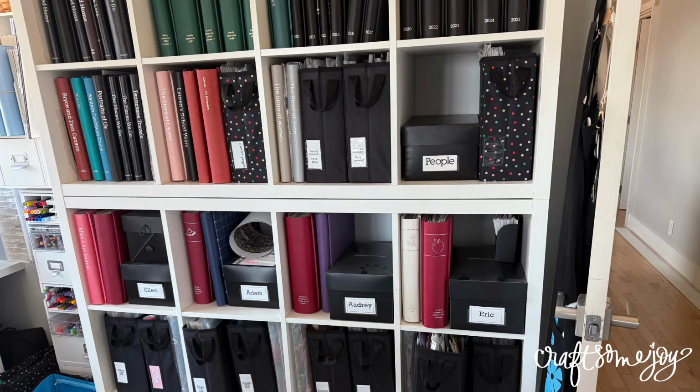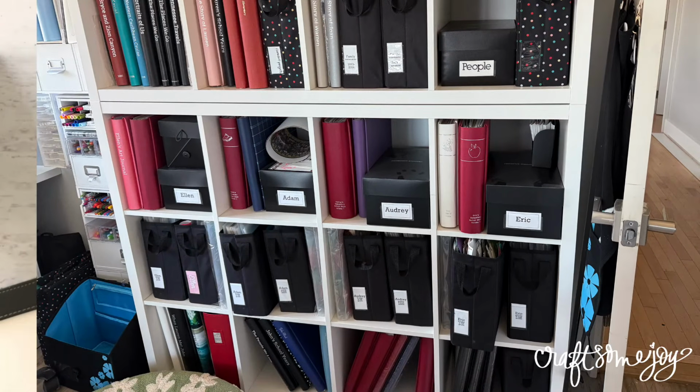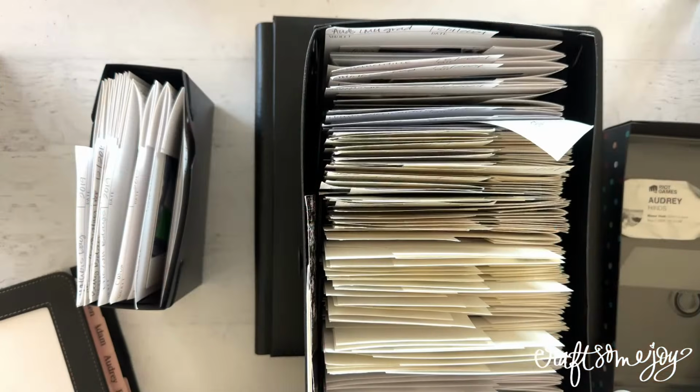It sits right here on top of people. Okay. And then I have a cubby with their albums that I have started. And then their photo box. And then under it, I have 2 pods for each child for their memorabilia. So that's all their schoolwork and all that good stuff. Okay. Does that help? Hopefully that helps with the organization.